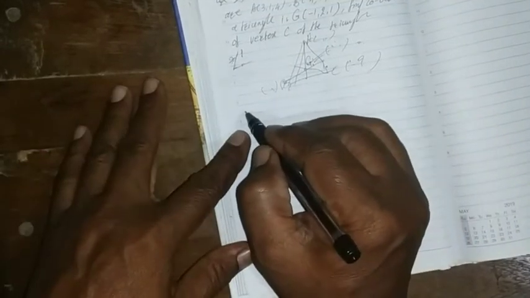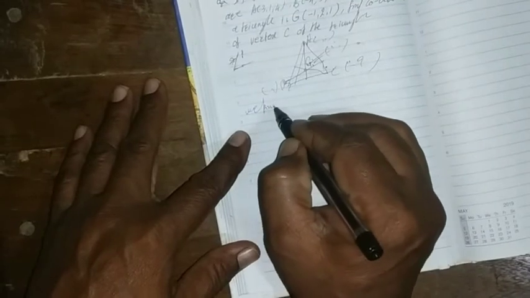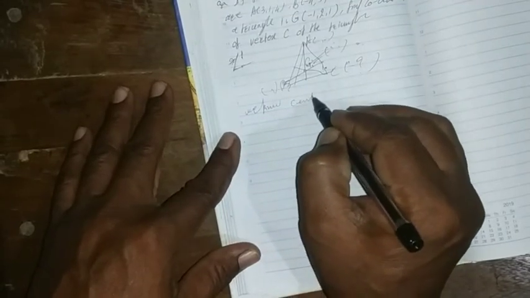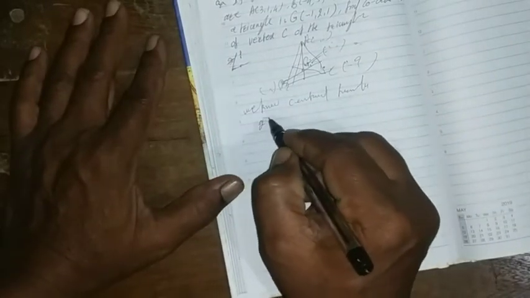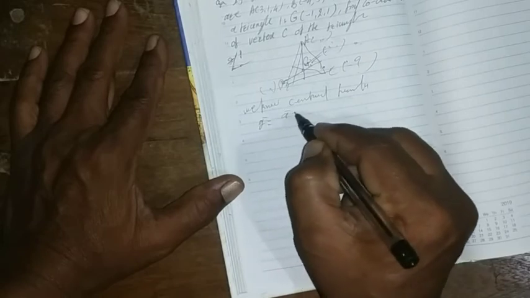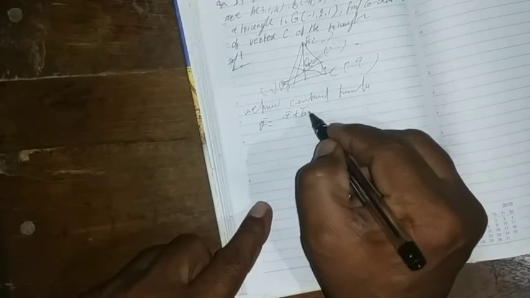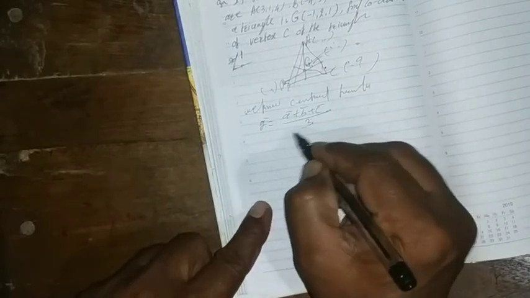We know the centroid formula: G is equal to A plus B plus C divided by 3.